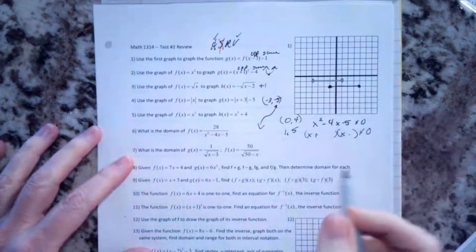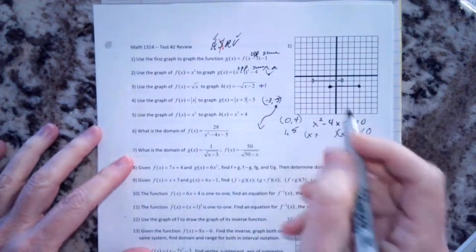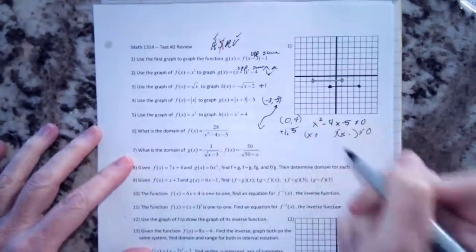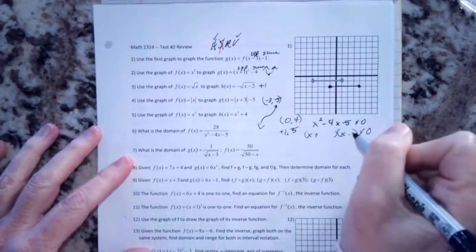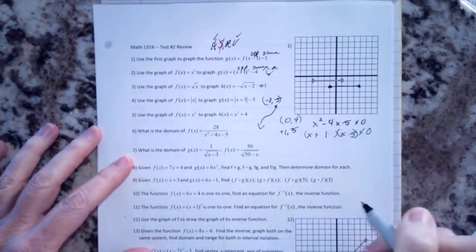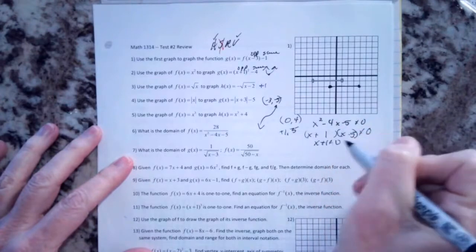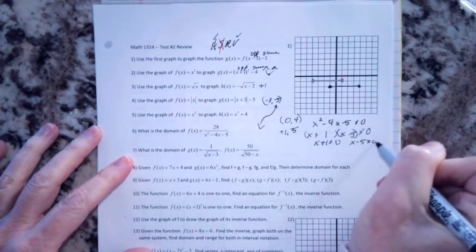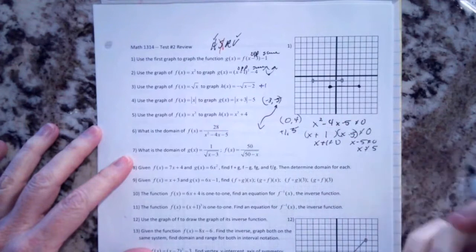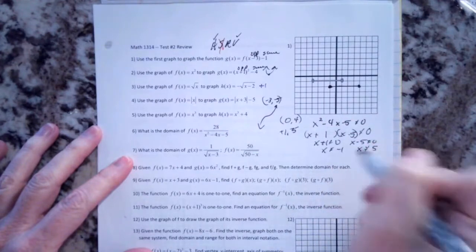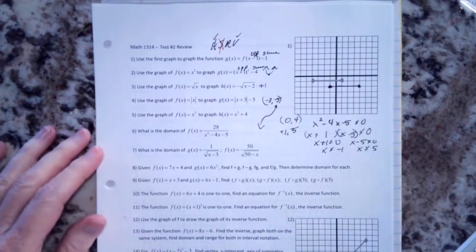And of our two choices, in order to get a -4, if you're going to add them, you need a -5 and a +1. So only put the 5 there and the 1 there. Set each piece equal to 0. Can't equal 0. Can't equal 0. So x can't equal 5, and x can't equal -1.